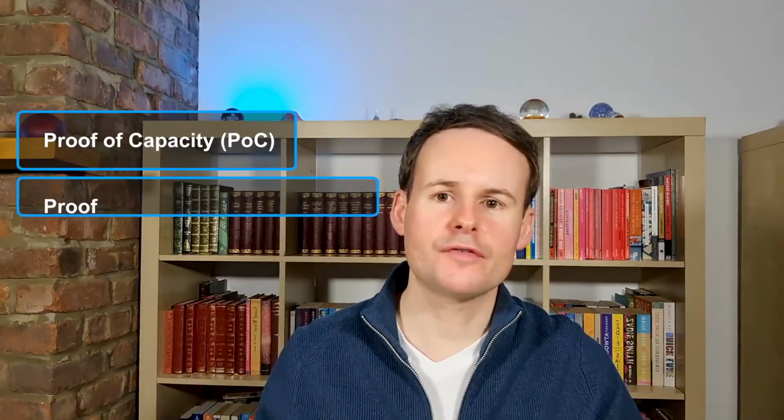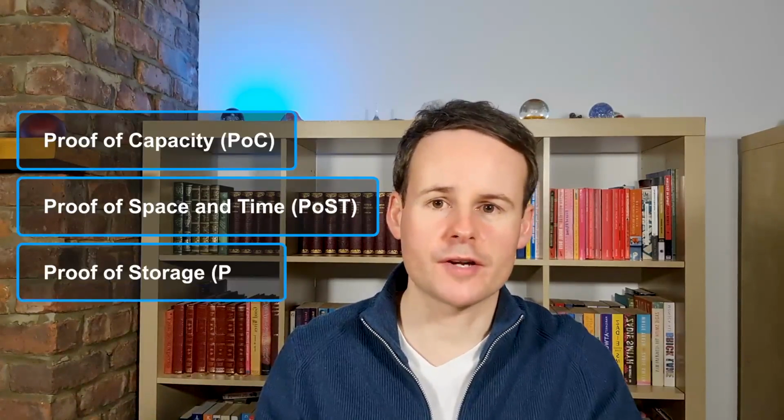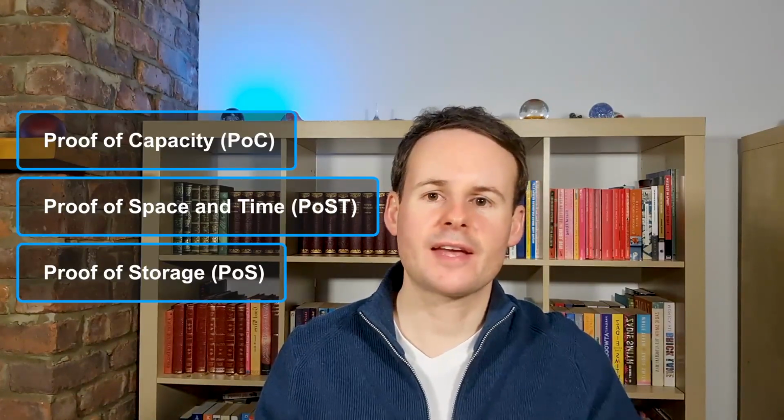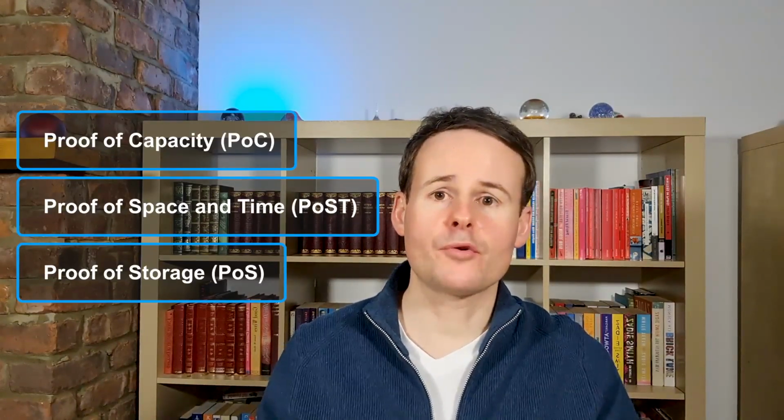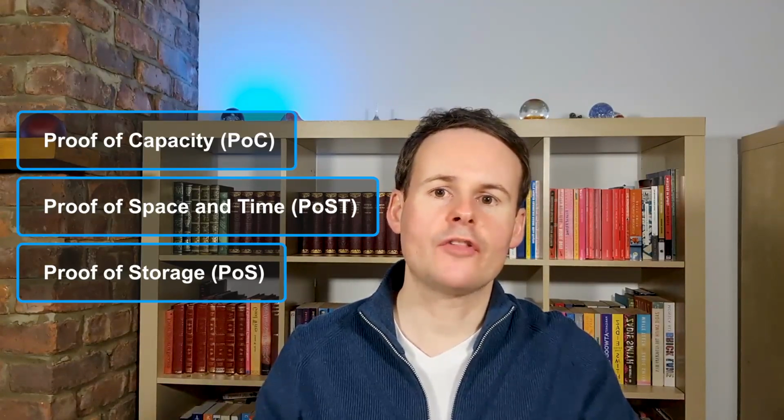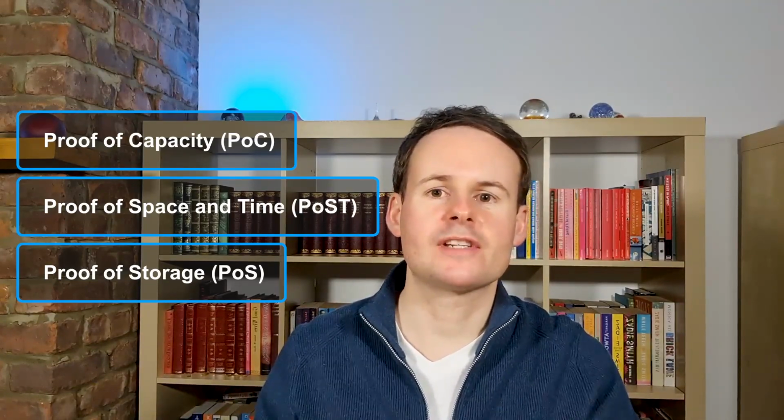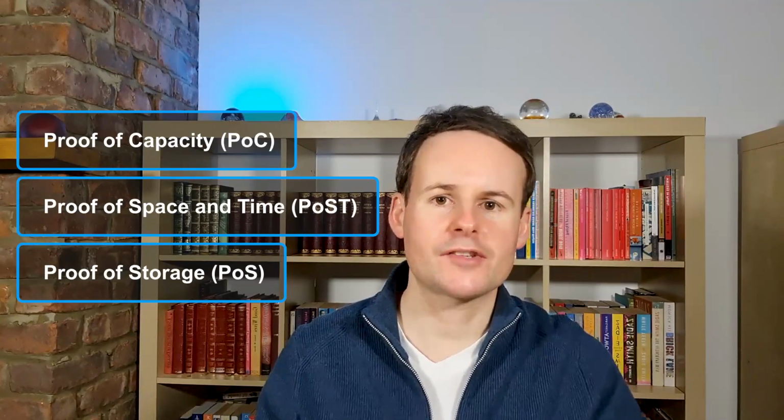The next consensus mechanism has quite a few names, so I'm going to cover them all together, as they're called proof of capacity, proof of space and time, and proof of storage. And they're quite unique as they involve miners, like with proof of work, but they actually rely on the digital storage space that's left on the miner's computer as a requirement to participate in the network. The time element of this is just adding a time frame. So for example, you could provide 2 terabytes of storage per month to the network.